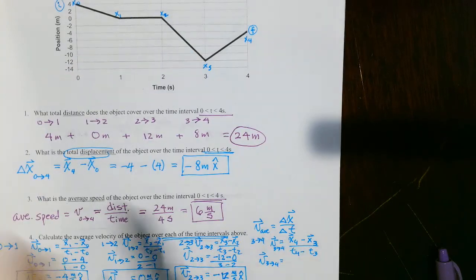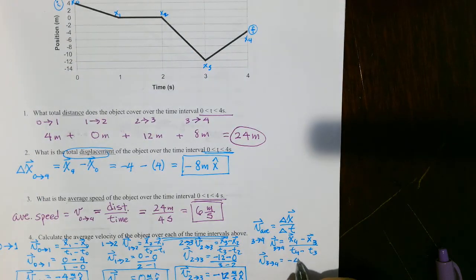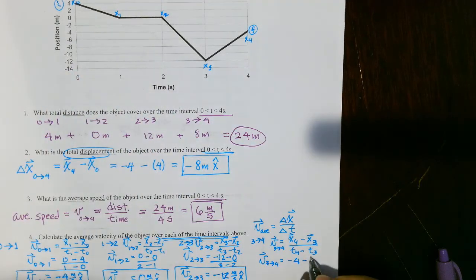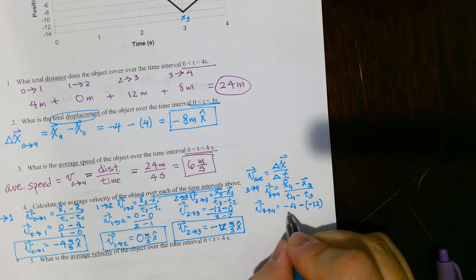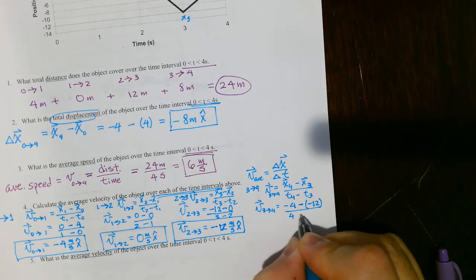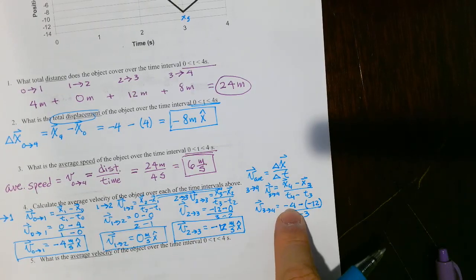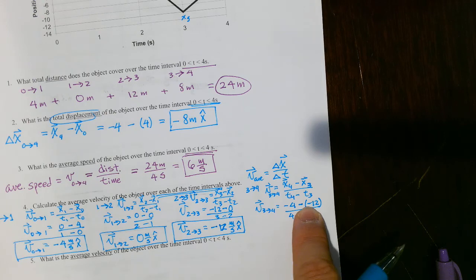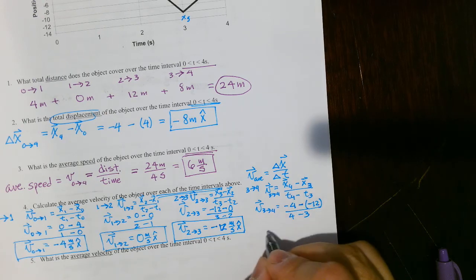So negative 4 minus x3, which is negative 12, over 4 minus 3. So 4 minus negative 12 is positive 12, so positive 12 plus negative 4 is positive 8.